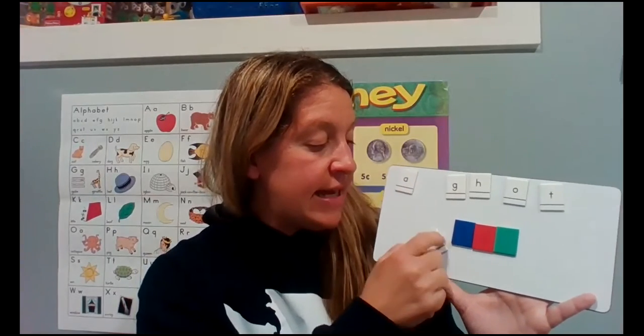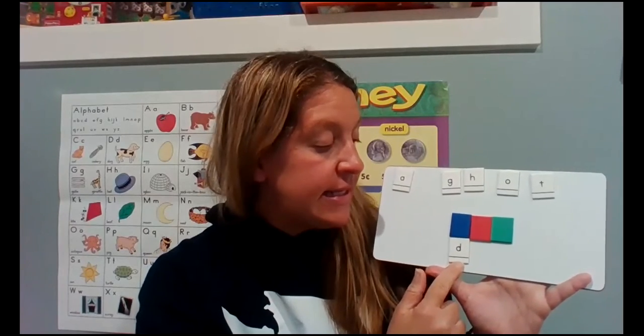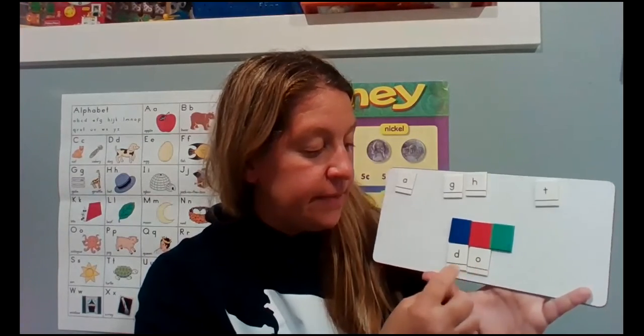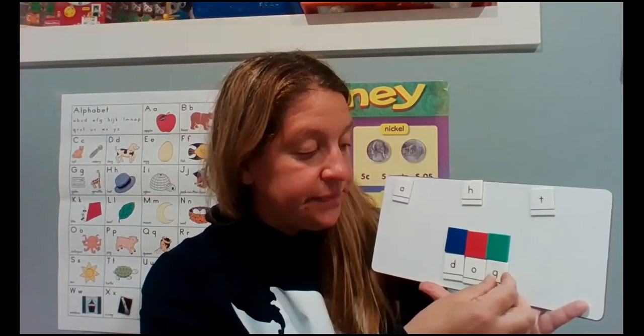Slide your D down. Let's move to our next one. D, O. That's one of our vowels. That's our vowel O. D, O, G. Which letter says G? That's our letter G. Good.